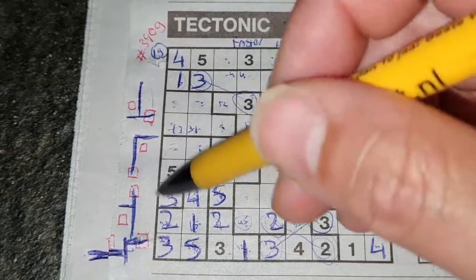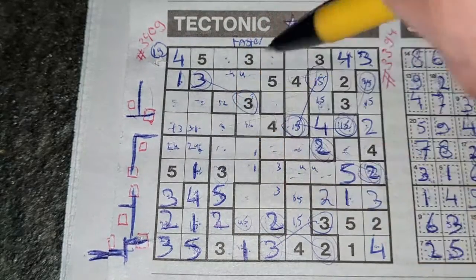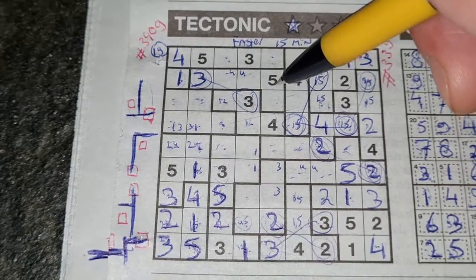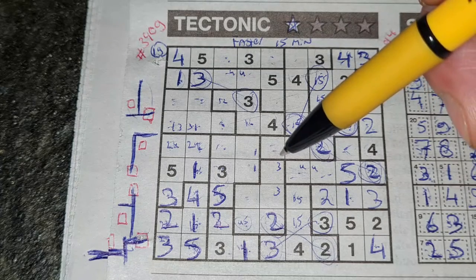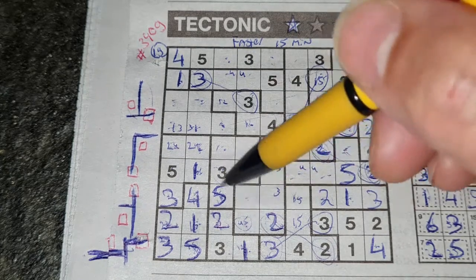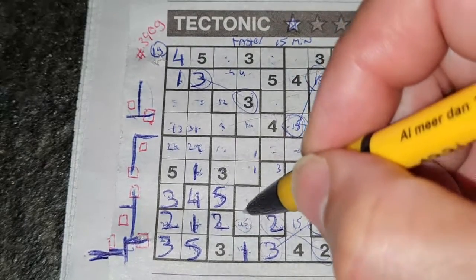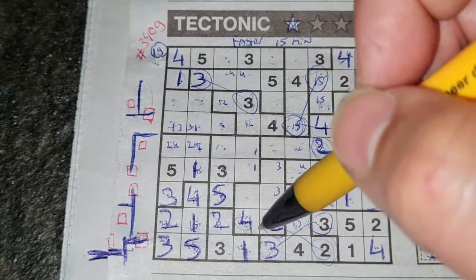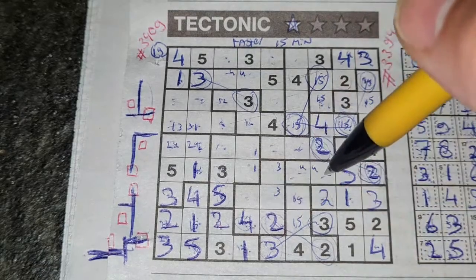2 numbers left in this area for the numbers 2 and 4. Let me mark those 2 and 4. Now we have a 5 here. This box cannot be 5 anymore. This box should be a 4. I've marked this box with the 4 or 5. So this should be the inside box, the 4.